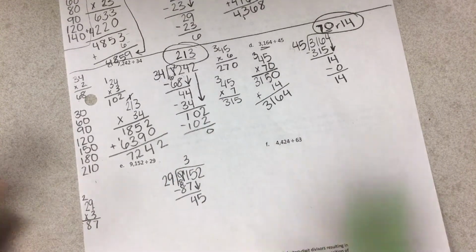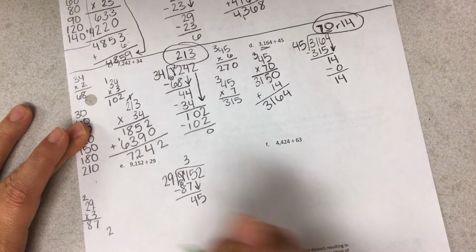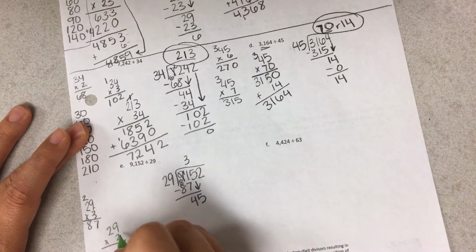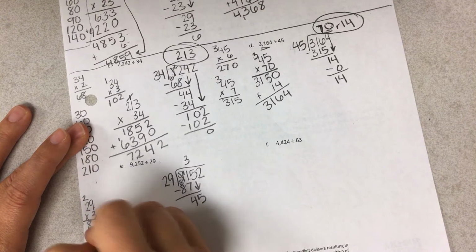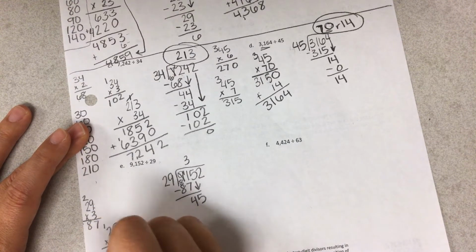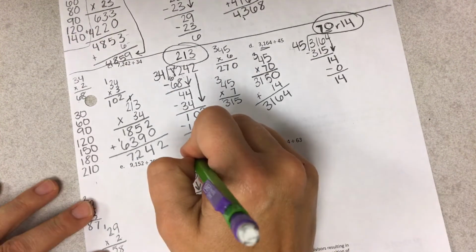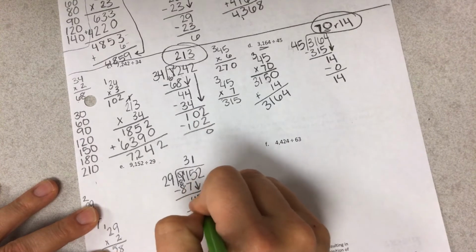Okay, so here's the fun thing. I know that it's not going to go in 3 times. So I'm going to try 29 times 2. So let's see here. 9 times 2 is 18. Carry the 1. Sorry, guys. 2 times 2 is 4 plus 1. It's 58. That goes in. It doesn't go in 2 times, so it's only going to go in that 1 time. So I'm going to subtract 29.